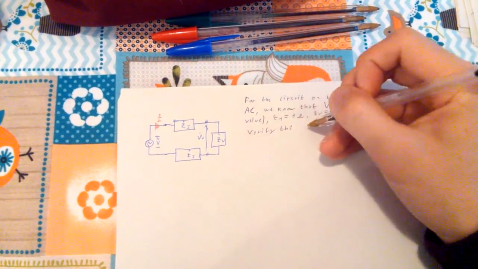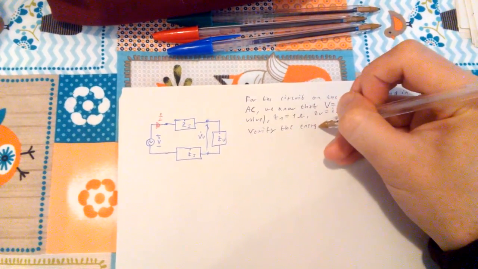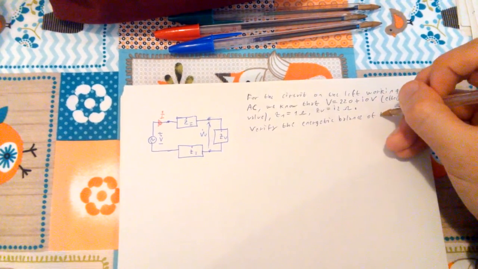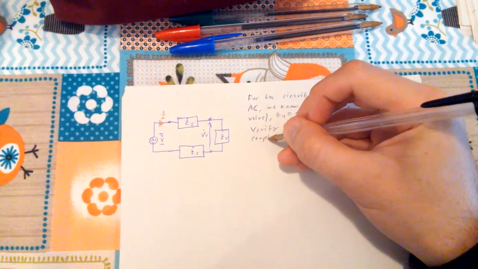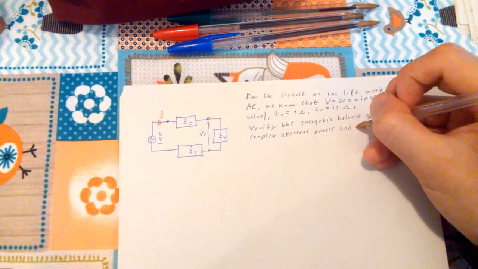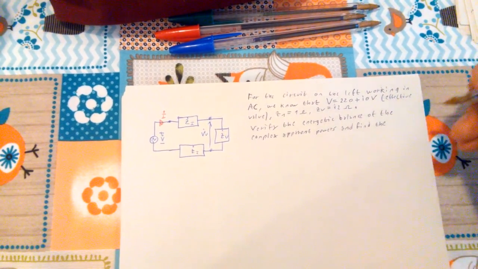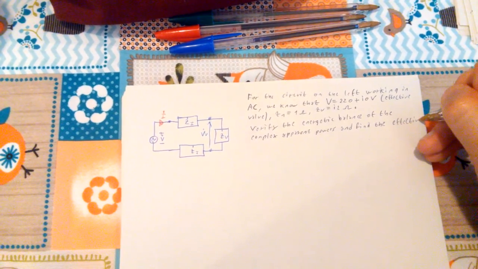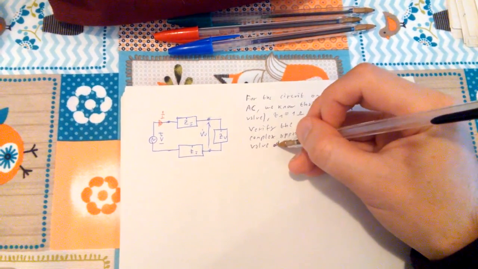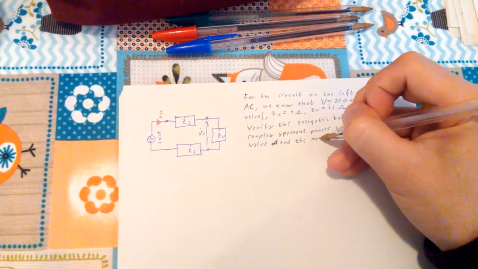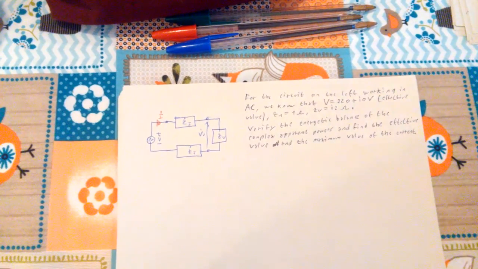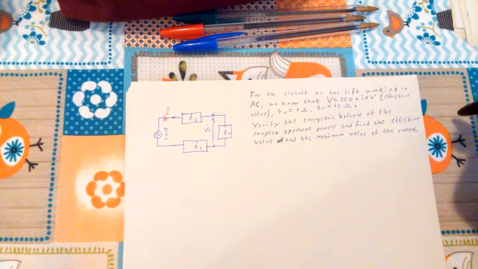Verify the energetic balance of the complex apparent powers and find the effective value and the maximum value of the current. So there are quite a few things to do.